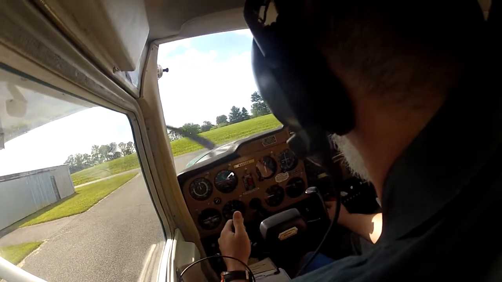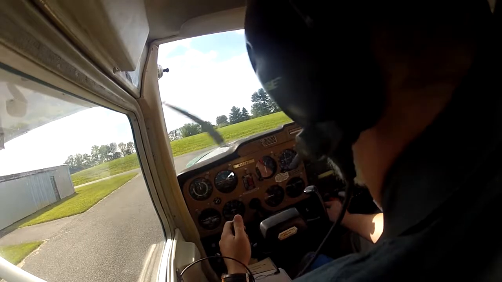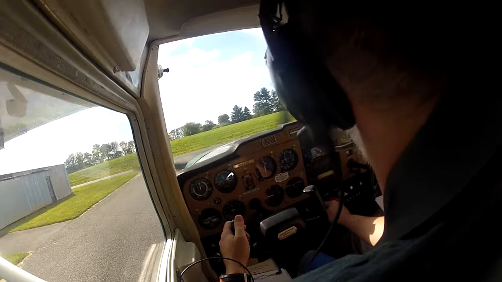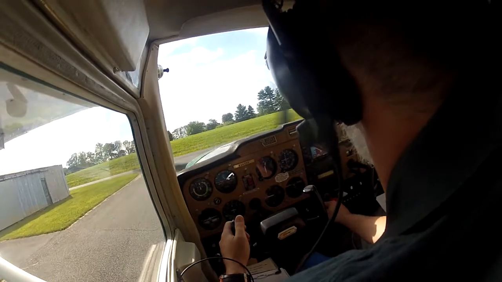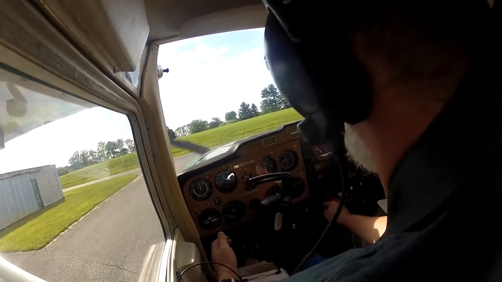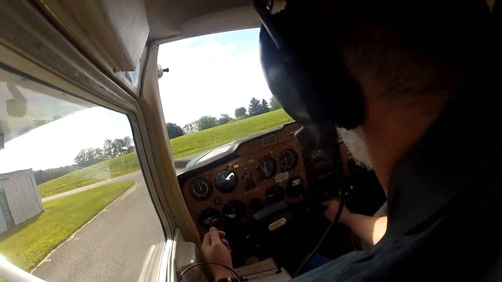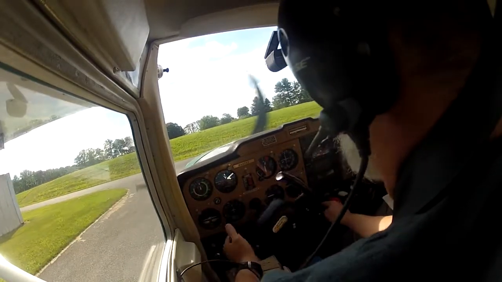You pull back, or is it neutral? Neutral's probably fine. Okay. And if the wind's a quartering tailwind from either side, you can tend to lift that wing up. So you push the wheel forward and you put the aileron down over here, so that way the wind hits it and holds the wing down. Gotcha. So dive away from the wind.